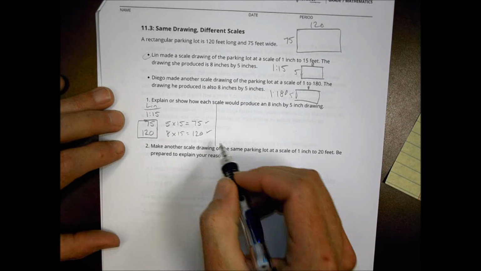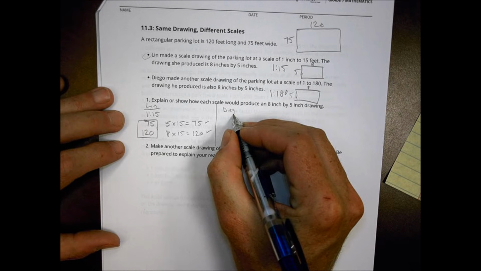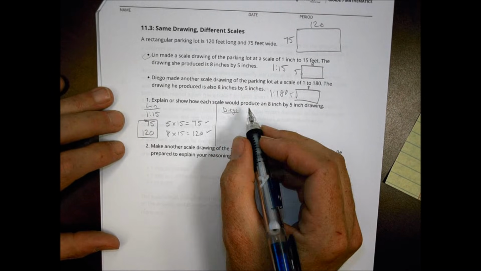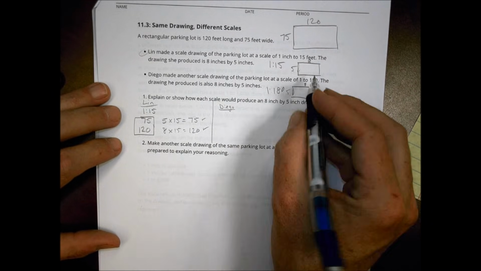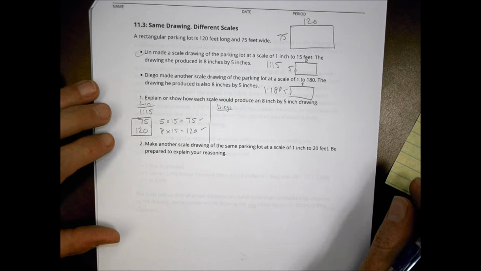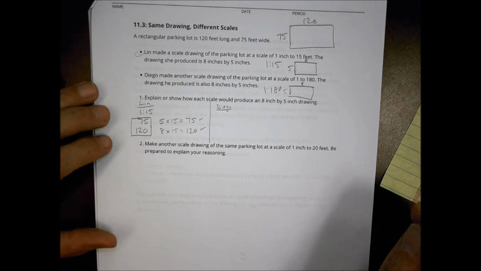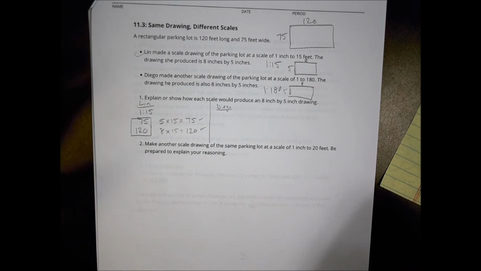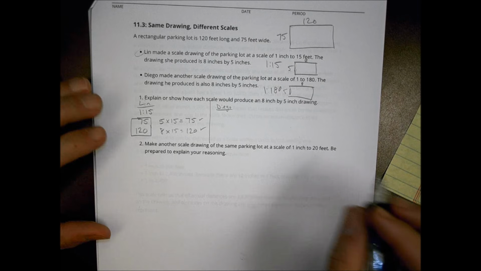No problem there. But when you got to Diego, Diego's was a little different, wasn't it? Diego had the same numbers of 5 to 8 as well, but when you look at his numbers, they just don't seem to be quite as nice there, do they? But yet, at the same time, it's not that different. Let's take a look.